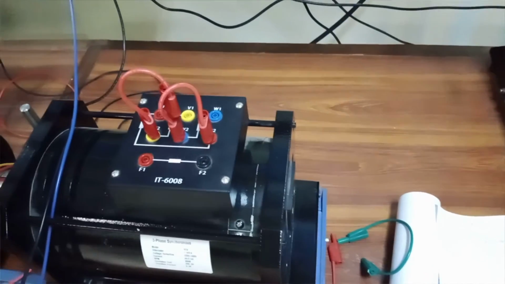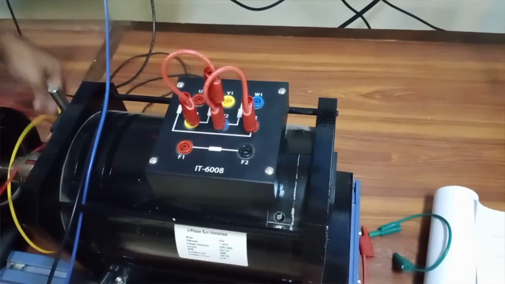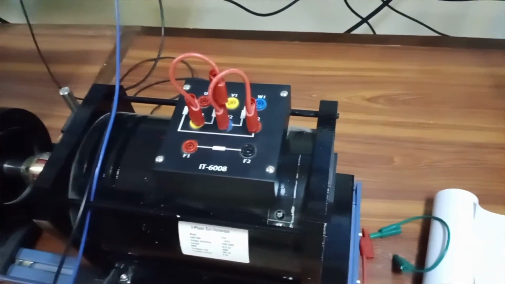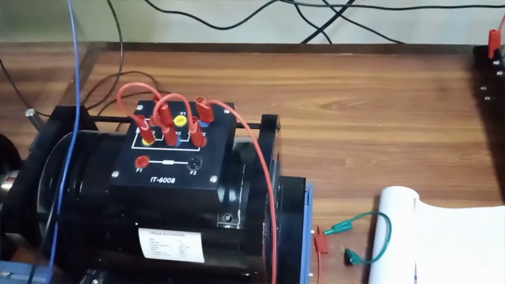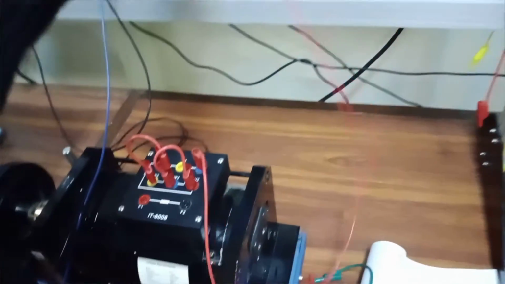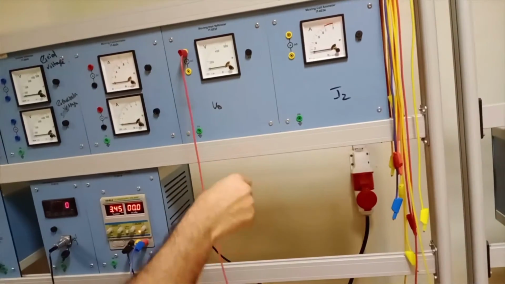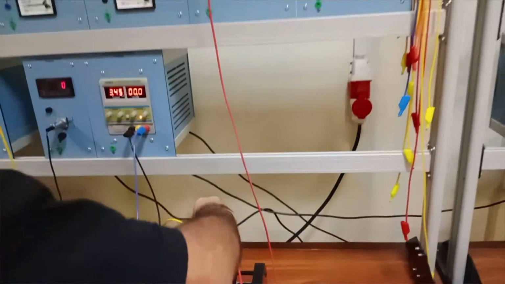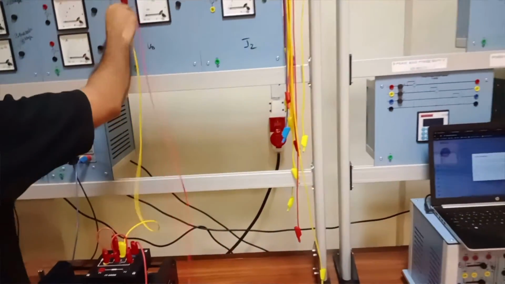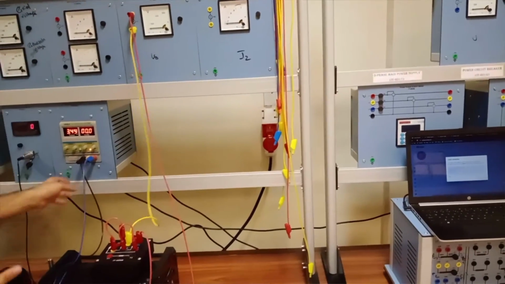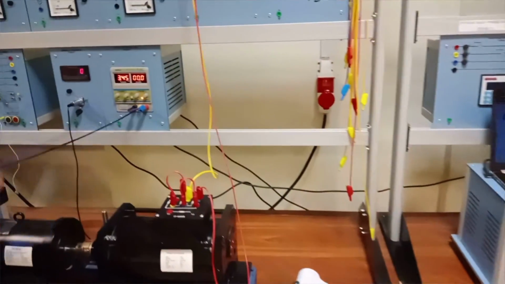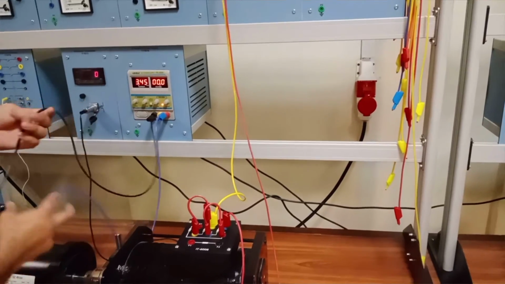From here, we have to connect any two phases with the voltmeter to analyze E naught, which is the no load output voltage of the alternator. One more thing we should connect here is the separate DC power supply.